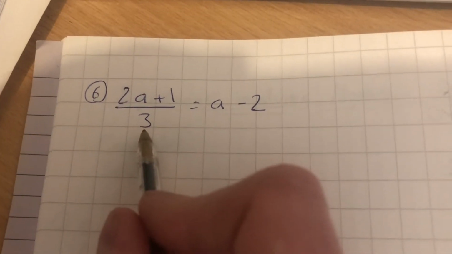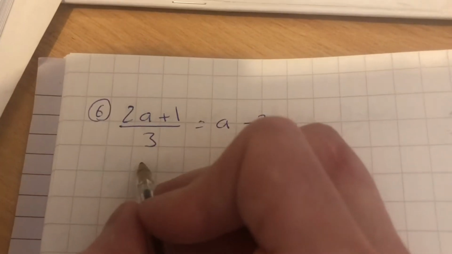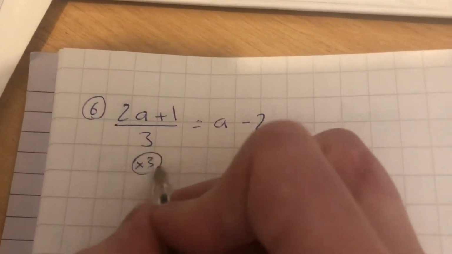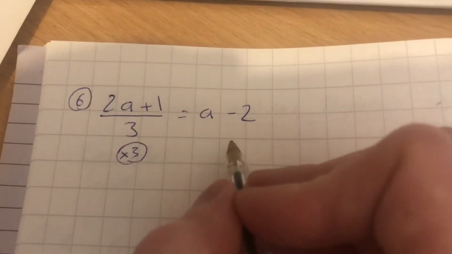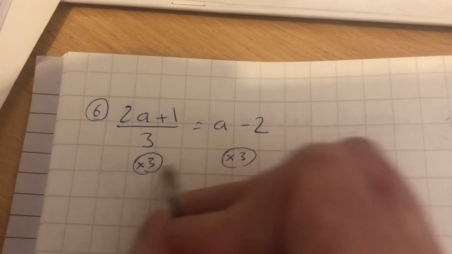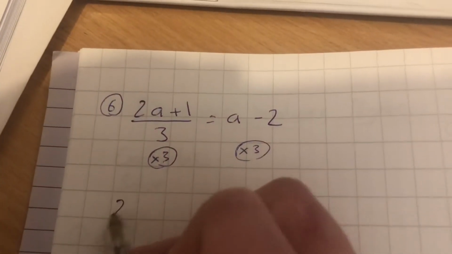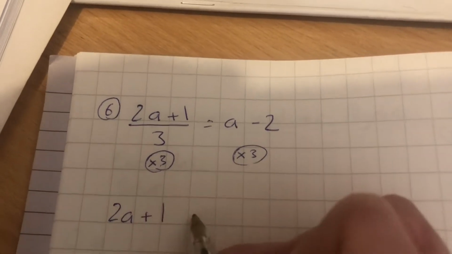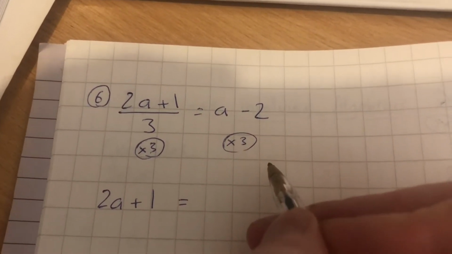If I want to get rid of this 3 that is dividing on the left hand side, to get rid of a divide by 3, we multiply by 3. But with an equation, what we do to the left hand side, we have to do to the right to keep it balanced. So if I'm multiplying by 3 on the left, I have to multiply by 3 on the right. That gets rid of that 3 on the bottom. So I'm left with 2a plus 1 is equal to, and everything over here is multiplied by 3.